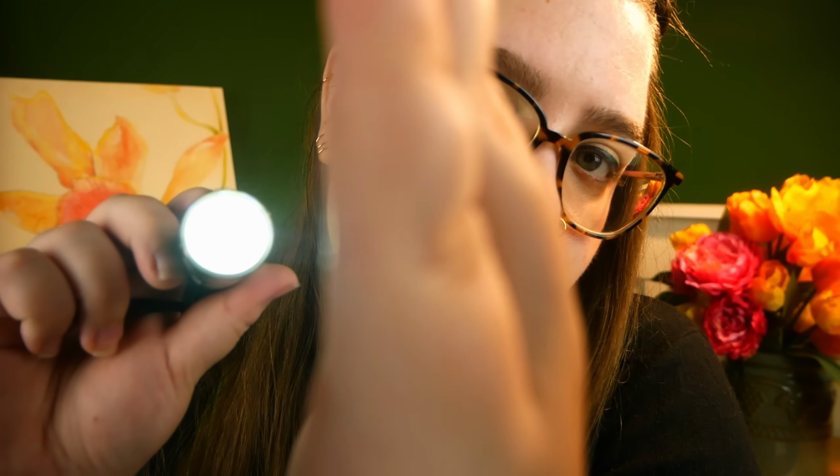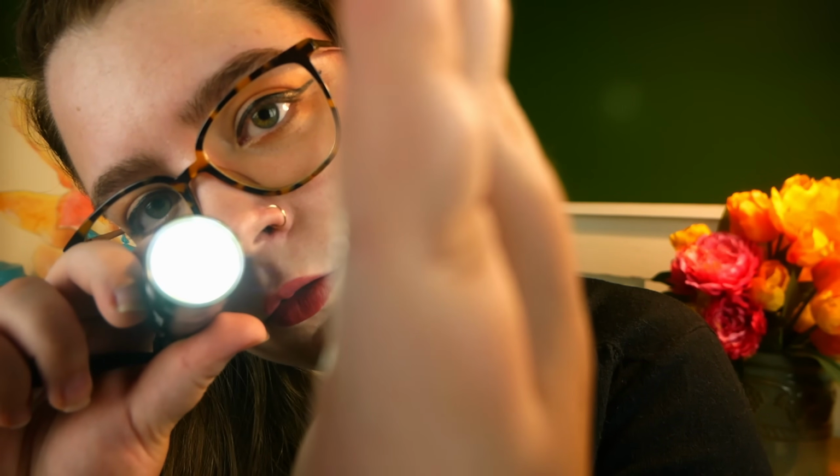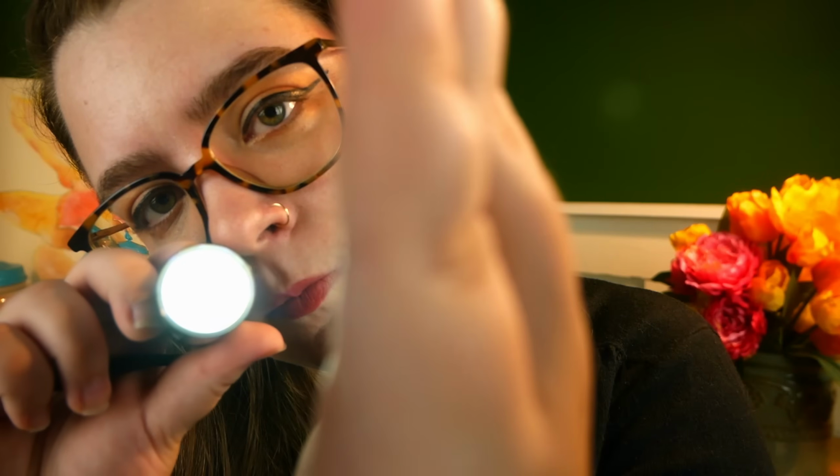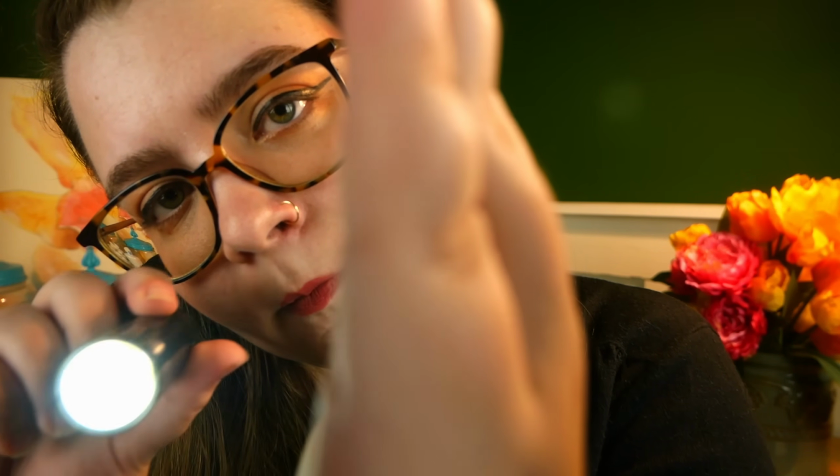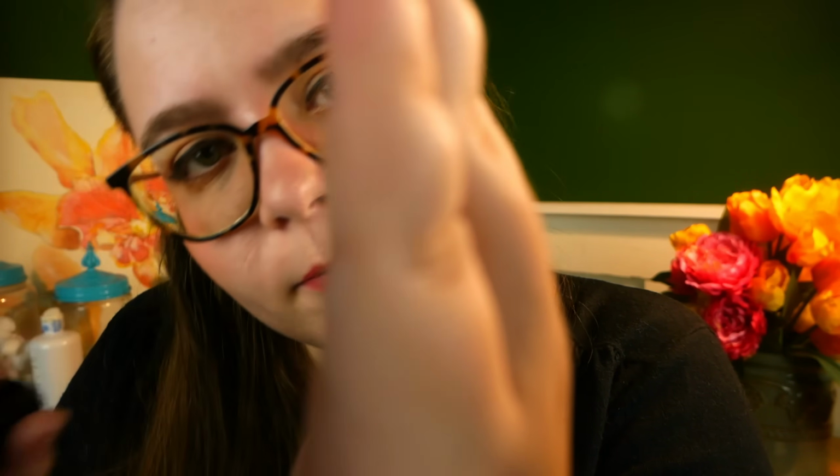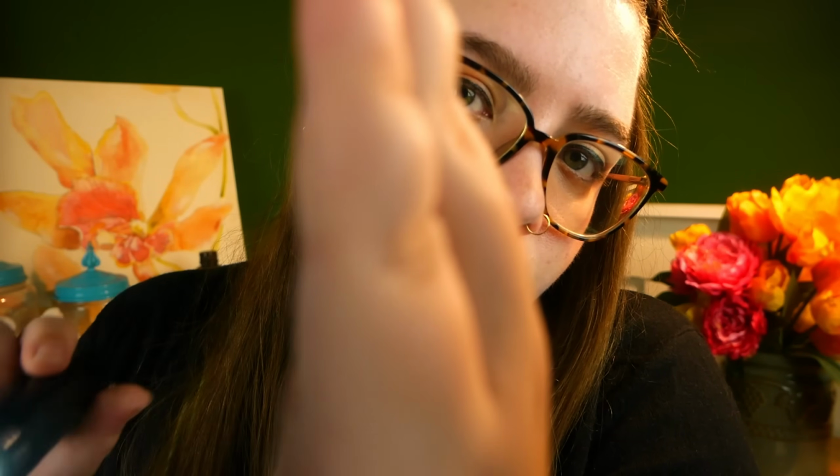Consensual, good. Direct, consensual. Okay, just keep looking straight ahead.